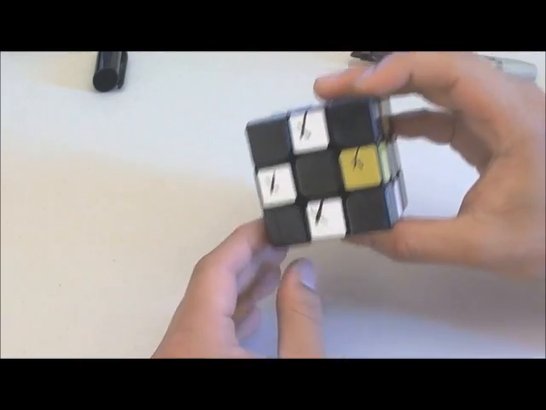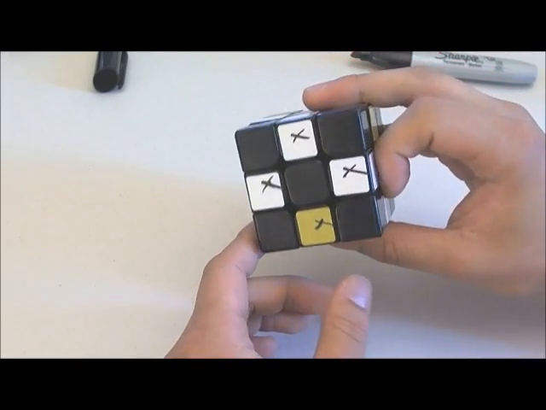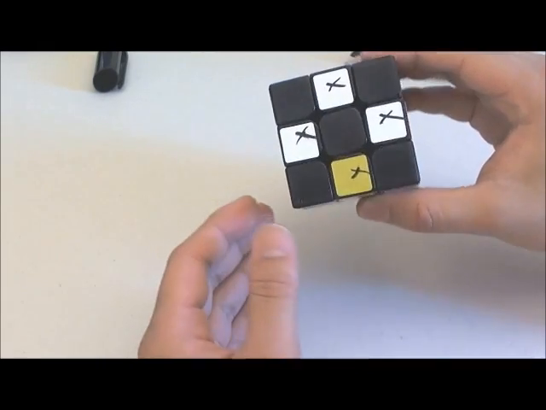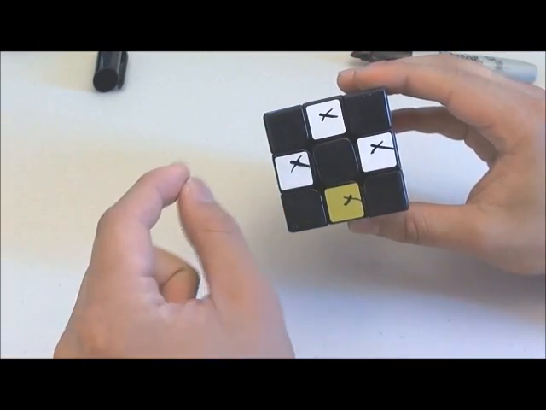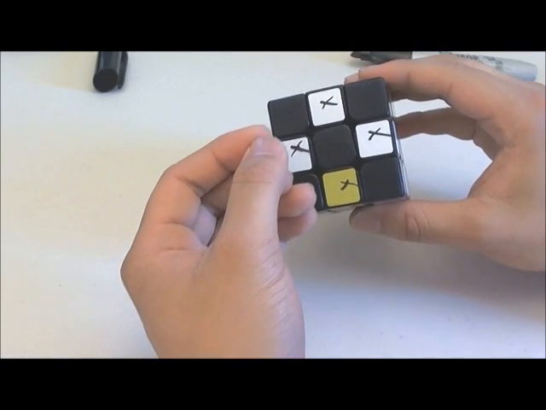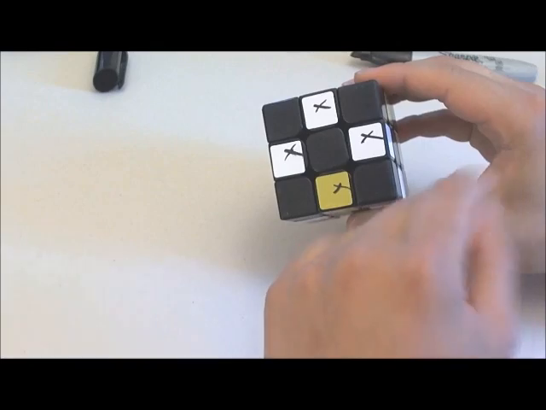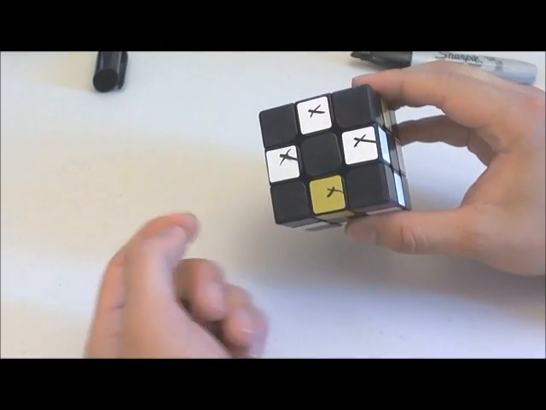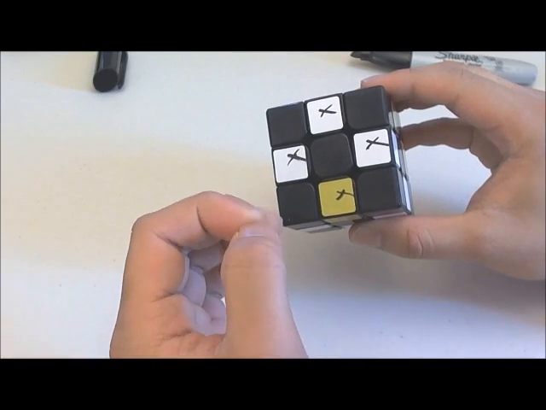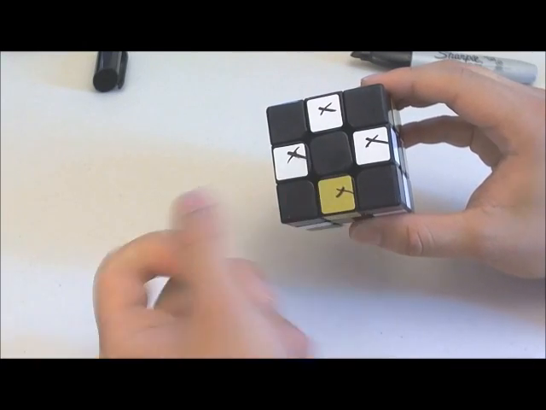And then I'm going to do some quarter turns to fix them. So the idea is you turn 1 bad edge good, purposely making 3 good edges bad, and then you pair up the other bad edge with the other 3, and you group them all together, and then you get all the edges oriented.